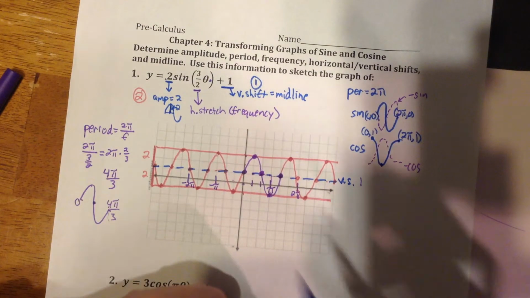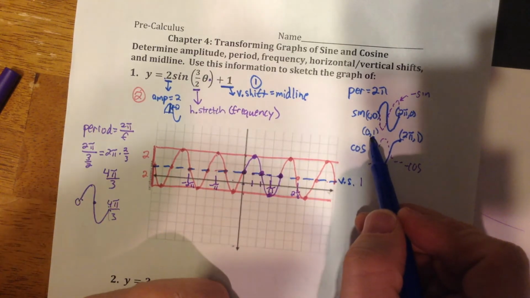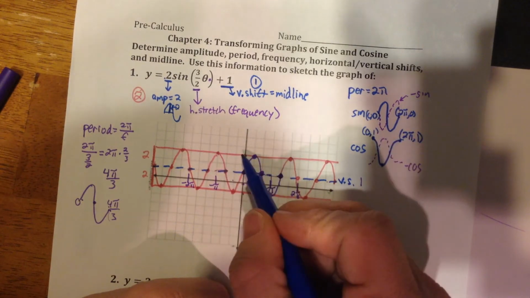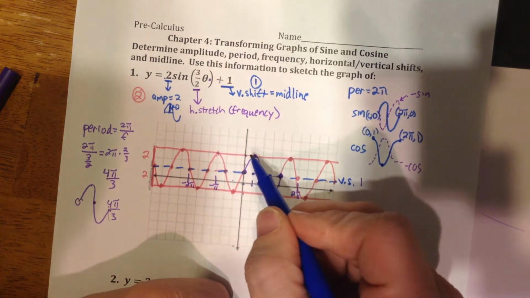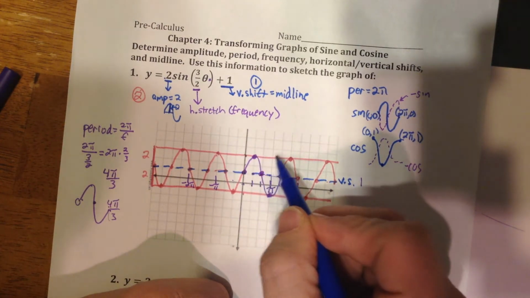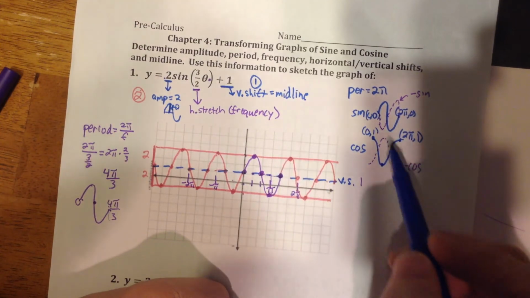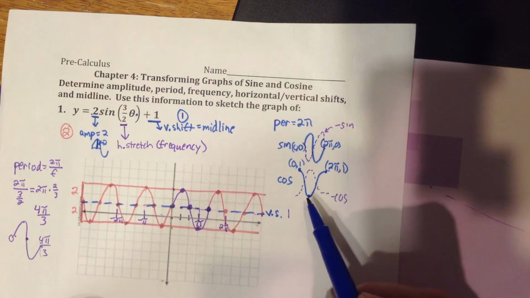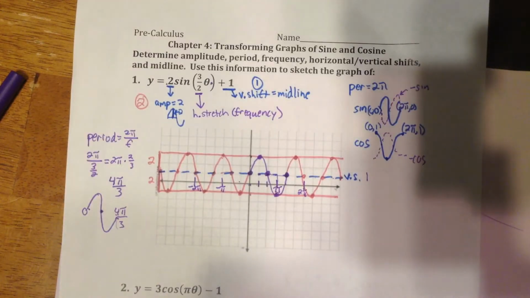Fun fact, cosine, if this were a cosine problem, it would work the exact same way. We go through the same process. But instead of starting at 0, 0, cosine would start at the top. So we would start right there. No shift. Alright, and then we'd go from here to 4 pi over 3, 1, 2, 3, 4, and we'd end it there. But the halfway point of a cosine graph, halfway between the tops is the bottom. Halfway between those is the middle. So you're just kind of doing the same thing. We'll do a cosine graph as well.